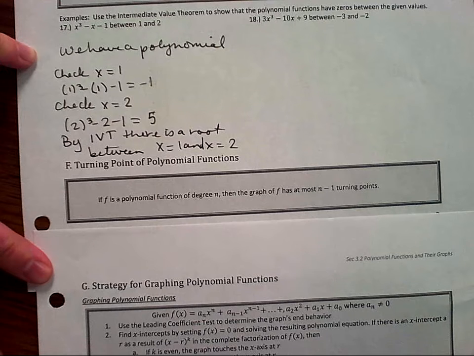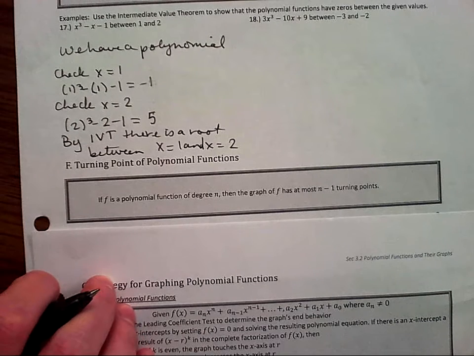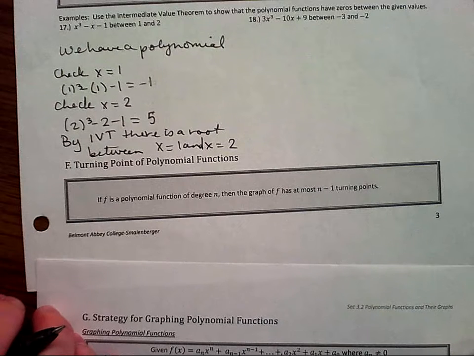Isn't that where the graph turns up and down? Give it a shot. Isn't the turning point where the graph turns up and down? Good. So where the graph changes from going up to going down. What are the words we used for going up and going down before in math?